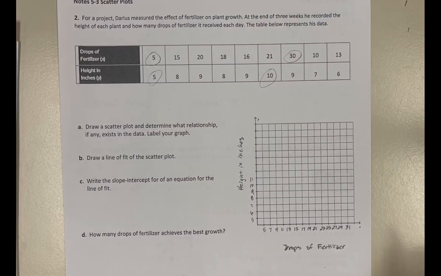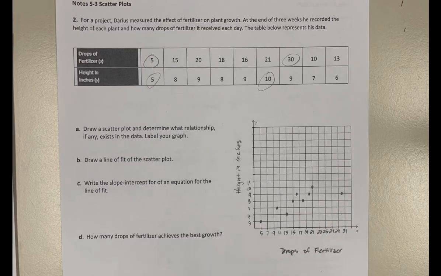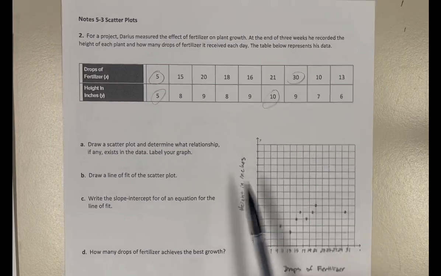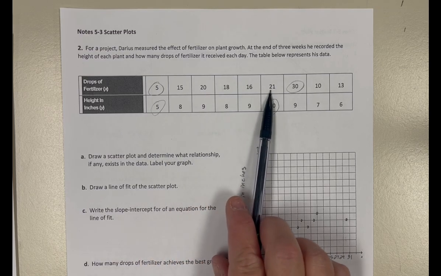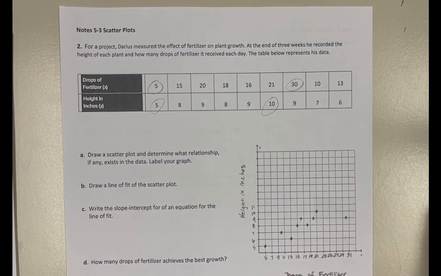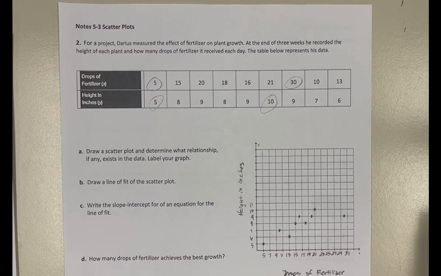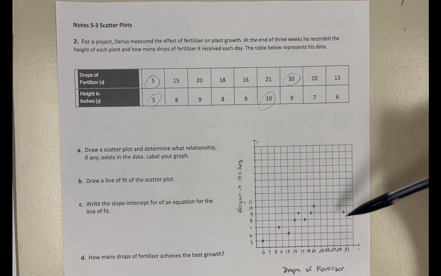Now I'll let you guys plot all the points. Once you have all the points plotted, how many points are in our table? How many points are in our table? 9. Make sure you plotted 9 points.